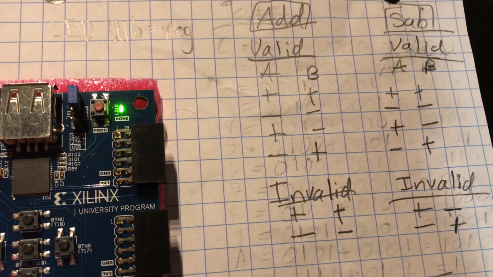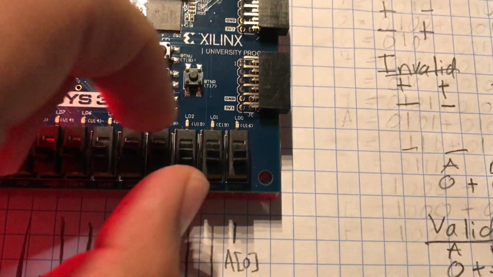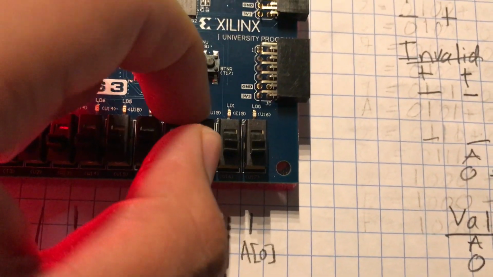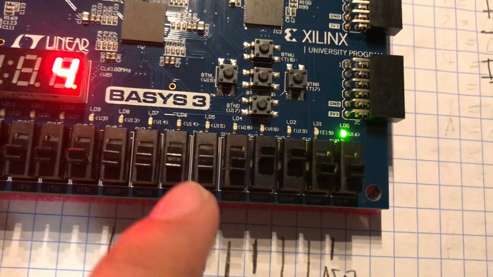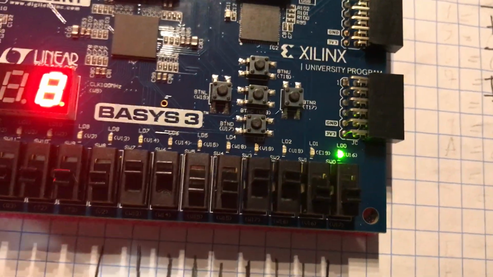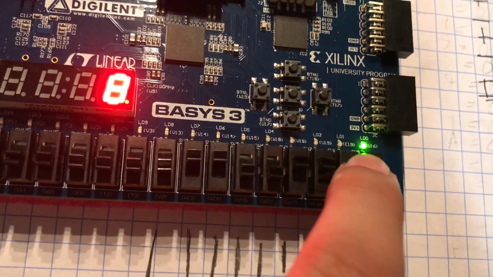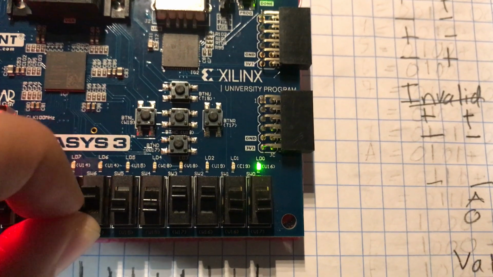Then 2 negatives. Alright, let's add 2 -4s. That's a -4. And let's add one more -4. Gives us a -8, as the LED is on. So we have -4 plus -4 is -8.